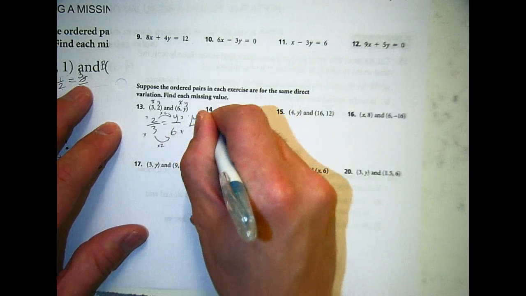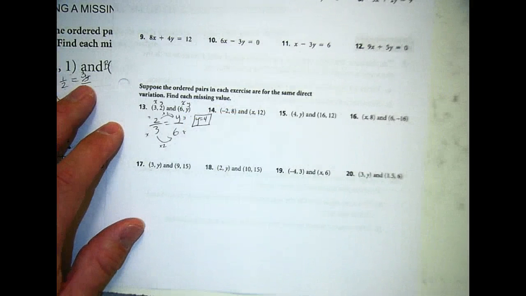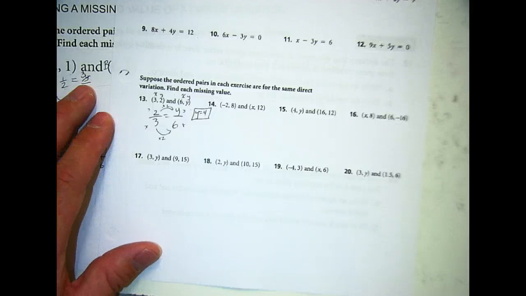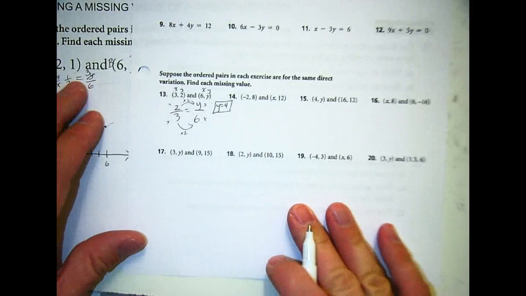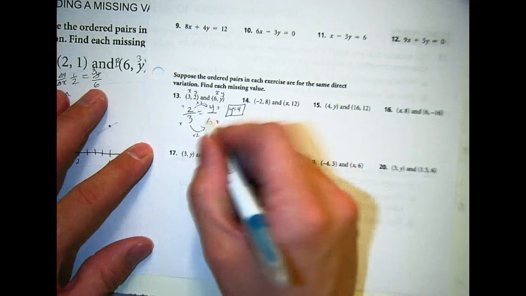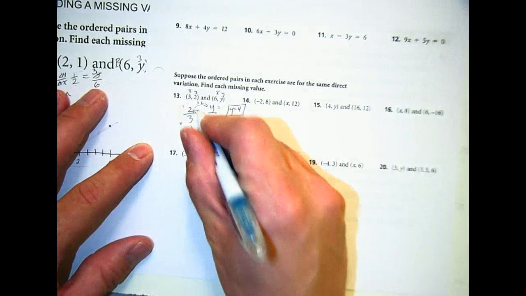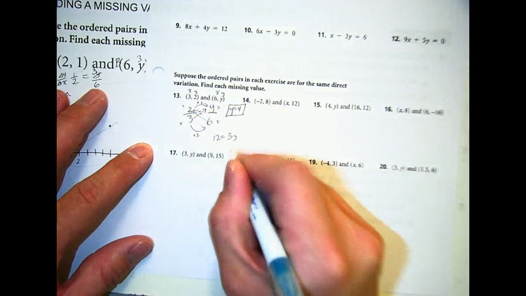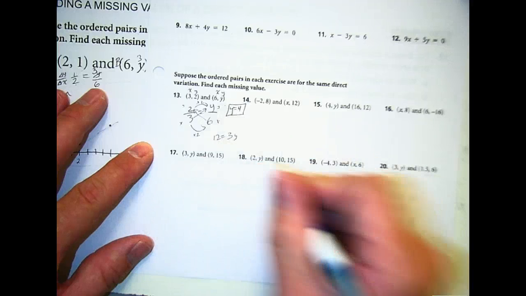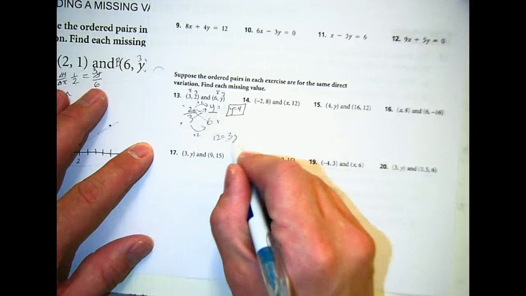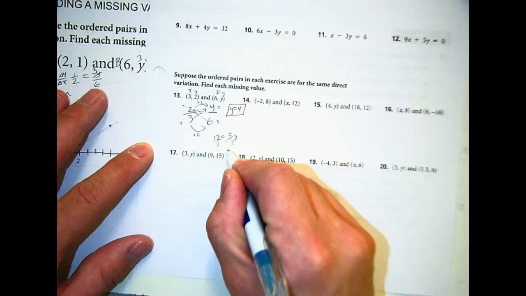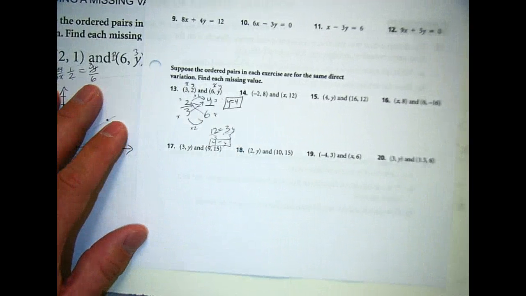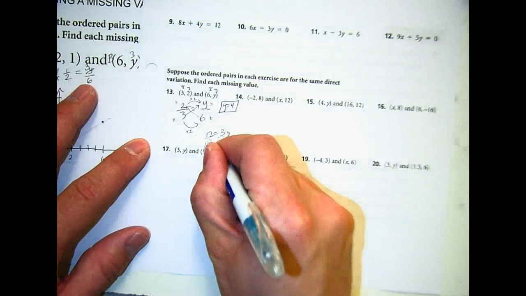How many had y equals 4? Well done. So sometimes it's not as easy as that. Sometimes you may have to do some cross-multiplying. The other way to solve this, you could have said 6 times 2 is 12, and 3 times y is 3y. If the numbers don't go in nice and pretty like that, just cross-multiply them. That means divide by 3, y is still 4. Any questions there?